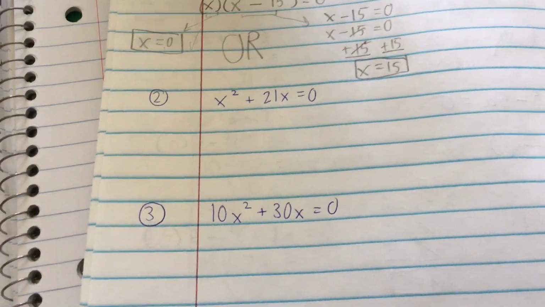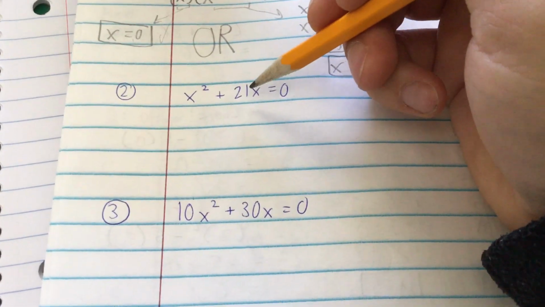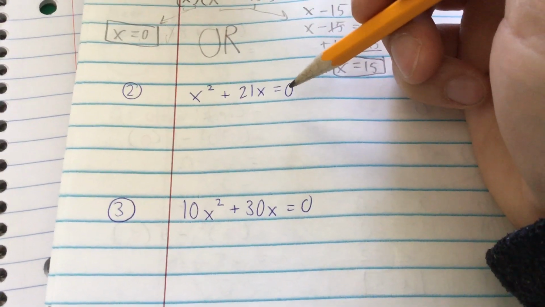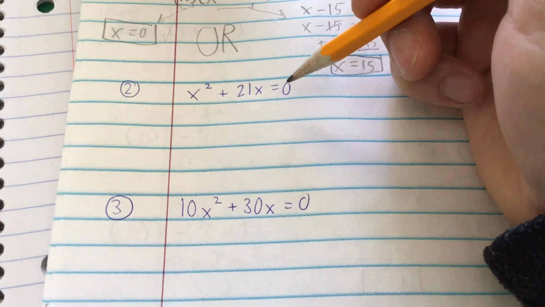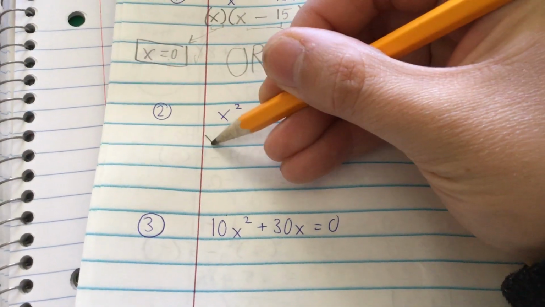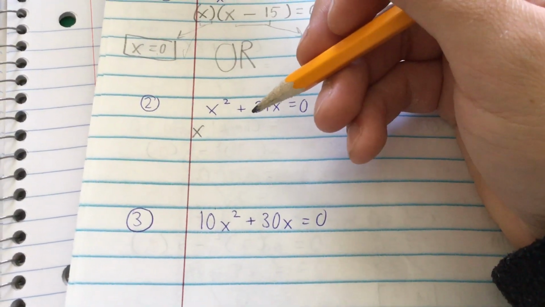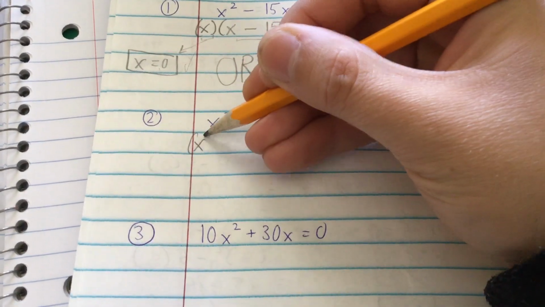What can I factor out of x? Sorry, let me keep the camera straight. X squared plus 21x equals 0. Sorry, the camera moved. It's like Hunger Games. Yeah, I can factor out an x because there's a 1 in front. If I factor out a 1, it's not exactly the most helpful thing in the world. So I'm going to factor out x.